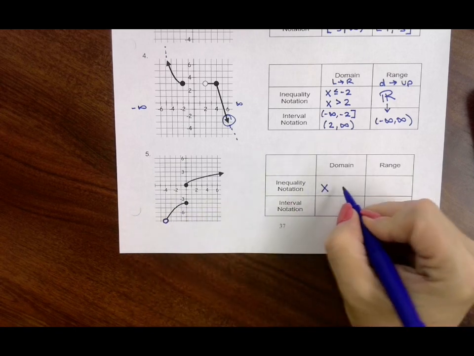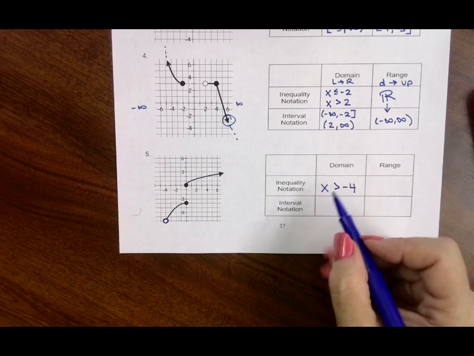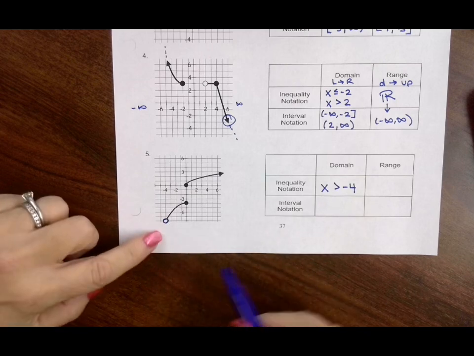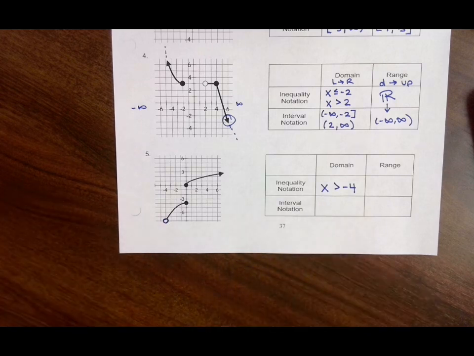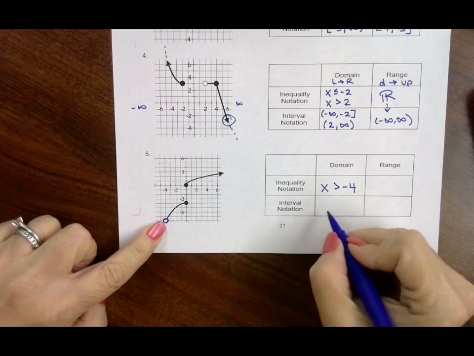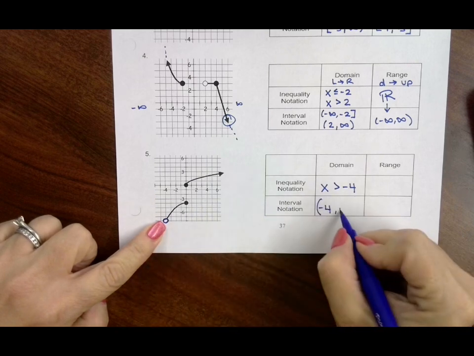So we're going to say x is greater than -4. Only greater, not greater than or equal, because this is open. So interval notation says we start down here at -4. It's not included. And I'm going to go all the way to infinity.